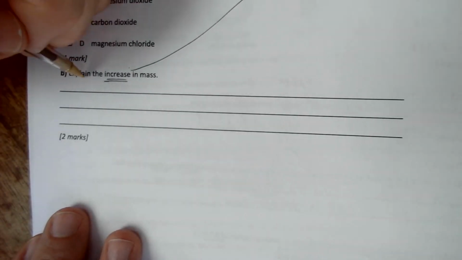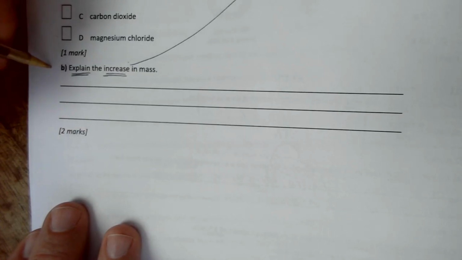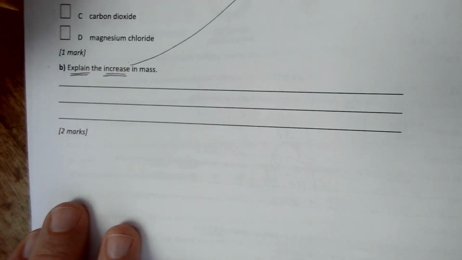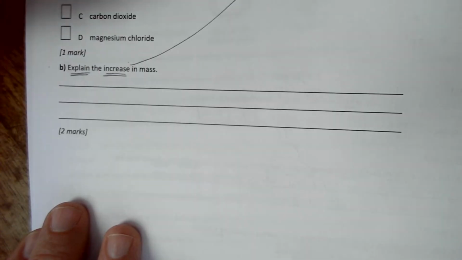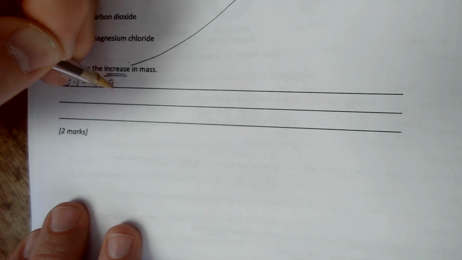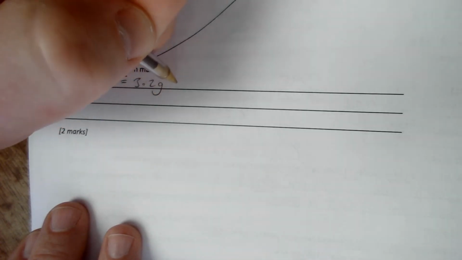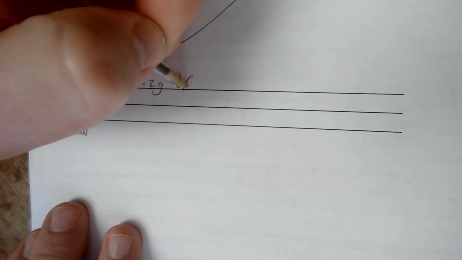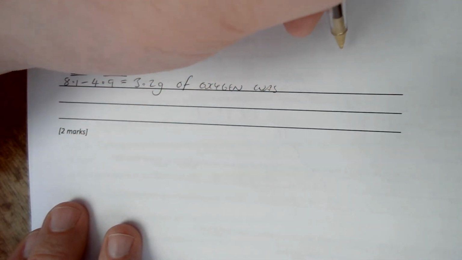So we've got the magnesium bonding with the oxygen to form magnesium oxide. That mass of oxygen atoms is being added to the mass of the magnesium atoms that are already there. We're taking them out of the air and bonding them to the magnesium. So if we put in there the 8.1 minus 4.9, that comes to 3.2 grams of oxygen being added to the magnesium to form the magnesium oxide.